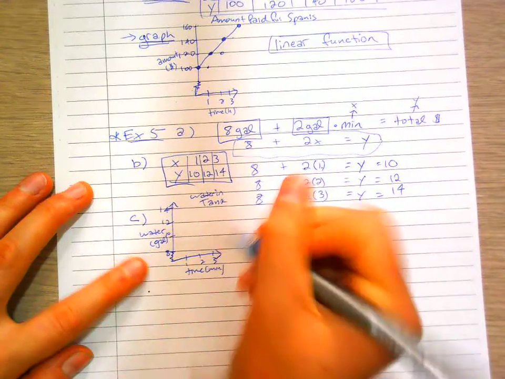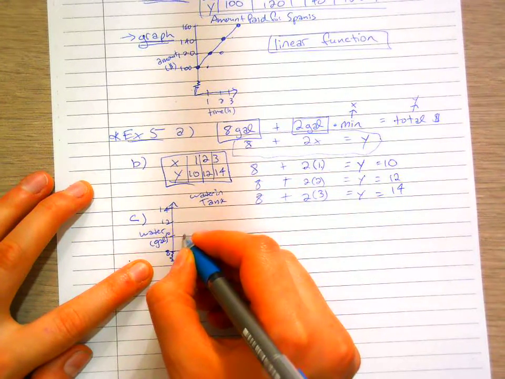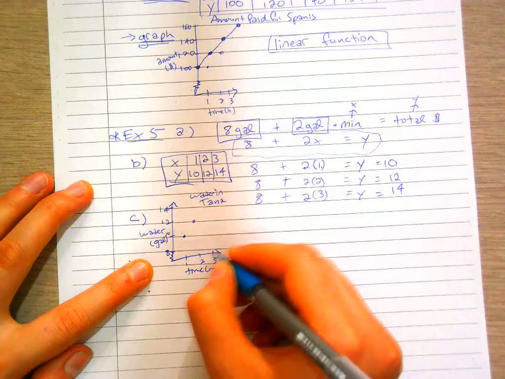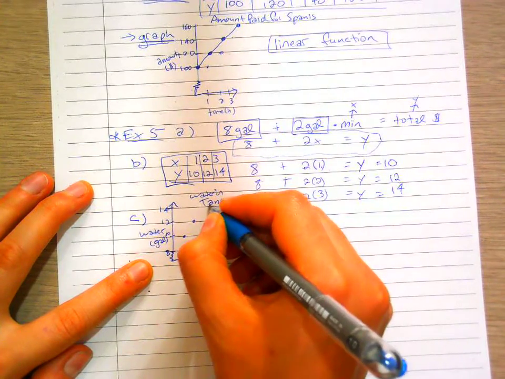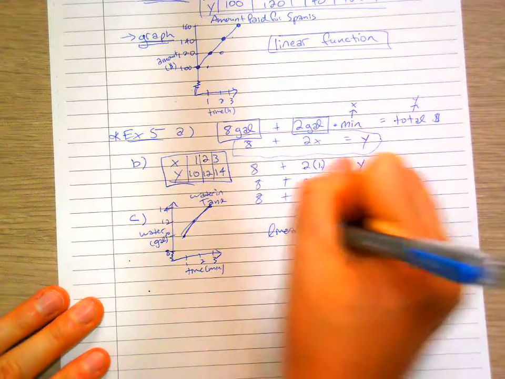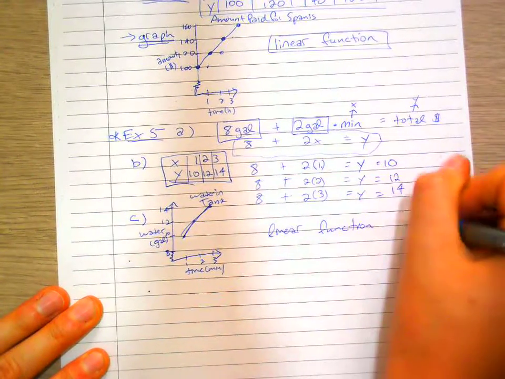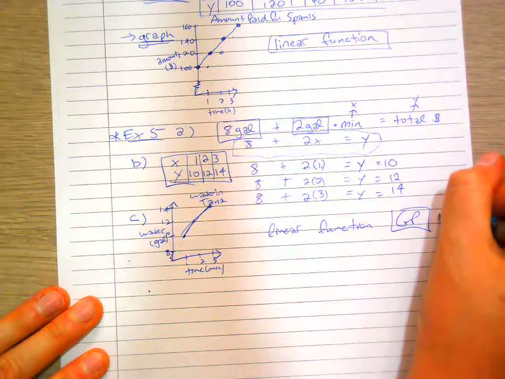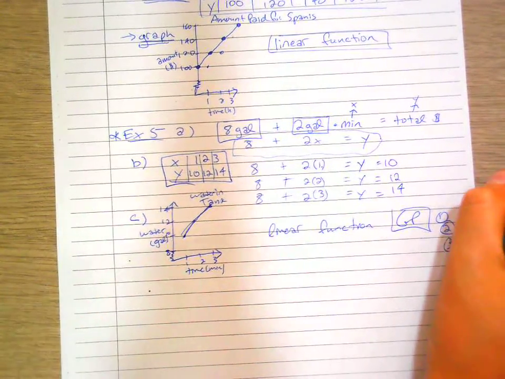At 1, we're up at 10; at 2, we're up at 12; at 3, we're up at 14, and there we go. That is also linear. Try this in guided practice 1, 2, and 3.